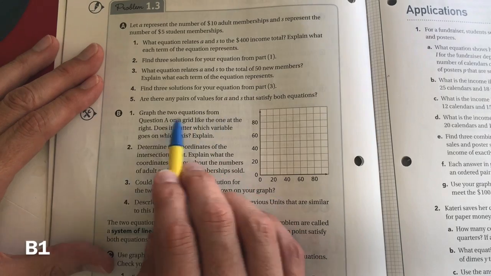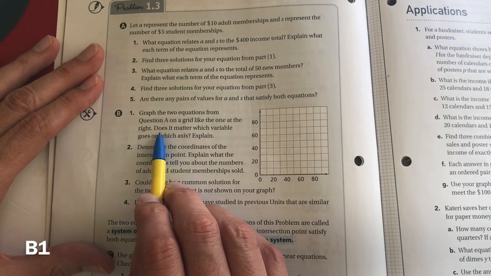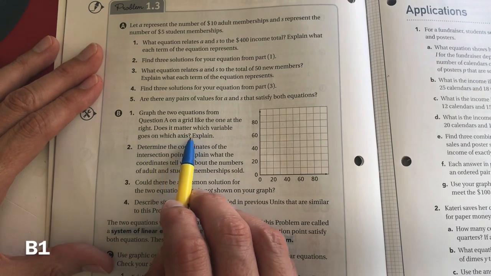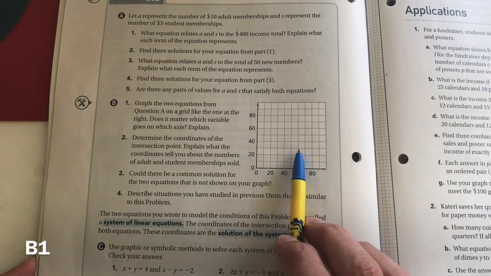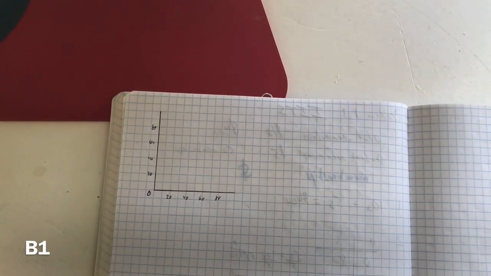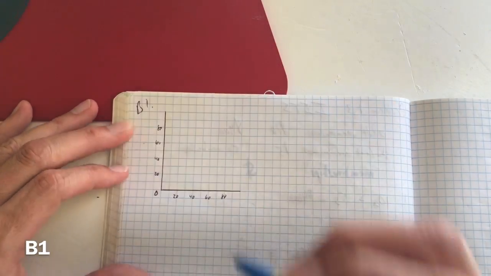Graph the two equations from question A on a grid like the one at the right. Does it matter which variable goes on which axis? And explain. All right, so I copied this exact same setup here in my notes, and we're graphing the two equations on here. So this is gonna be B1.